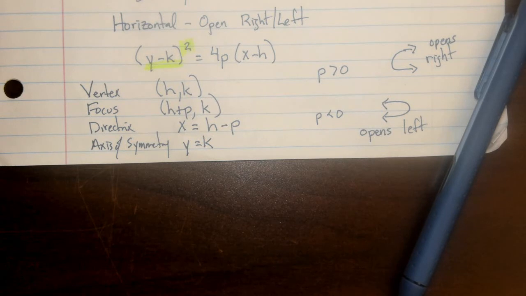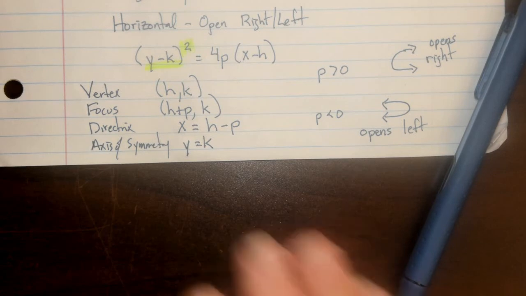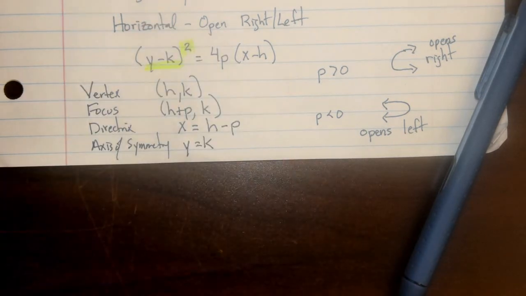All right, so turn and talk to your partner about the four pieces of that equation. Turn and talk in your teams.